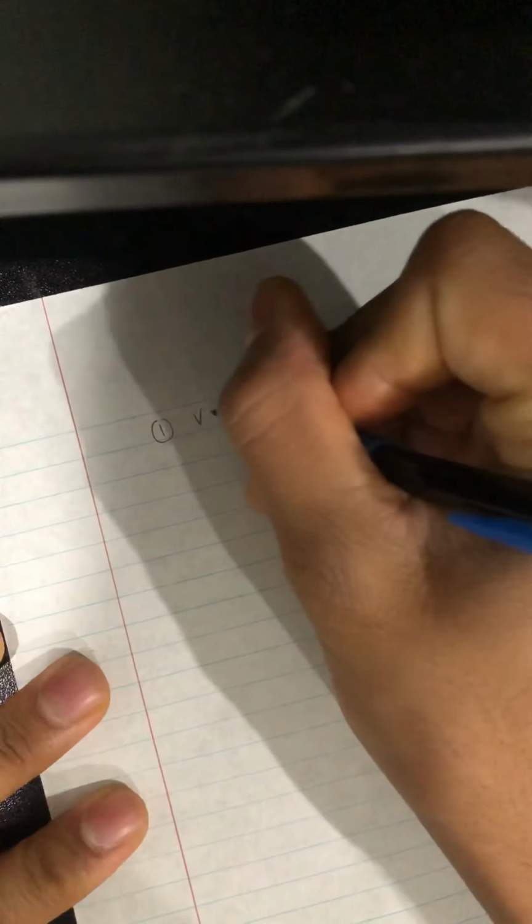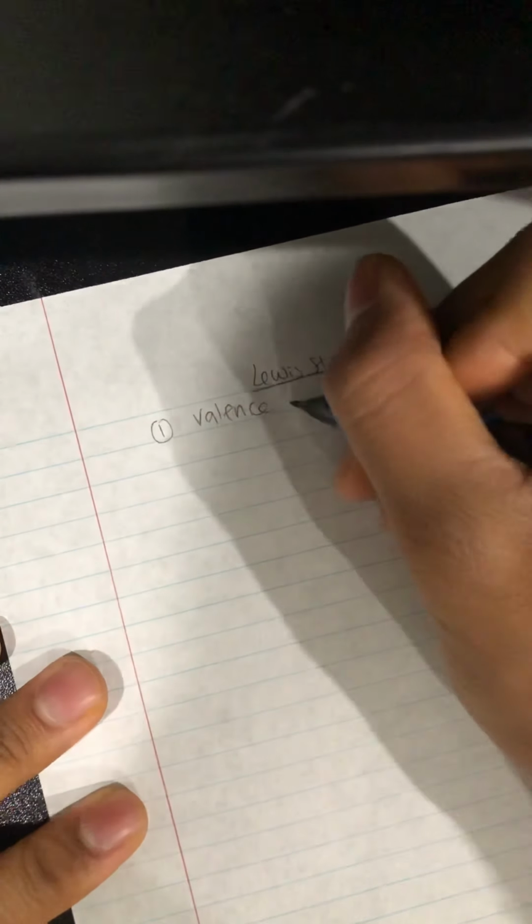Alright, so today we'll be talking about how to draw a Lewis structure and determining what type of bonds a molecule has. So the very first step in calculating a Lewis structure is to count how many valence electrons are in the molecule, the total number of valence electrons.